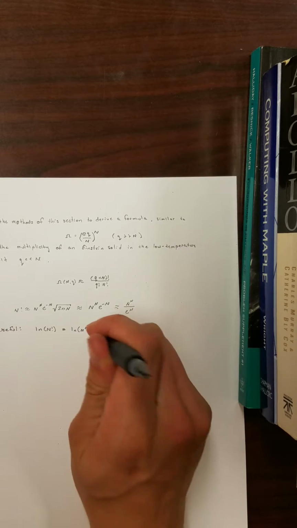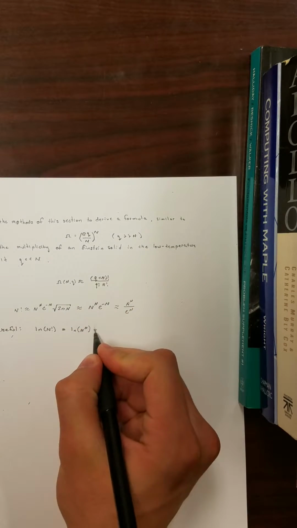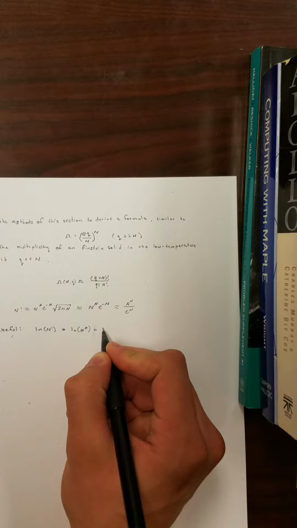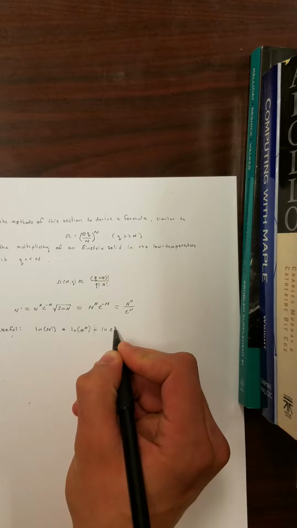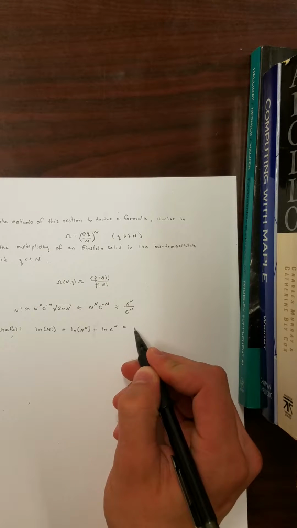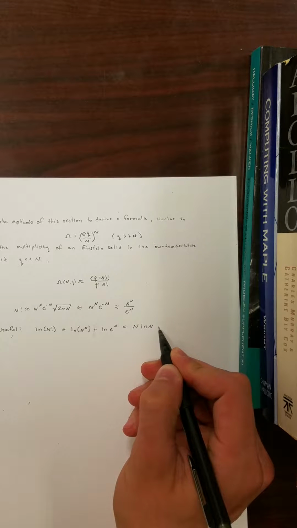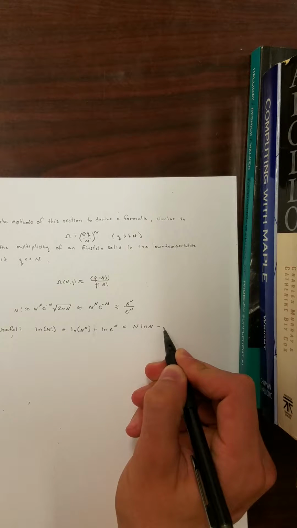Multiplication splits up a natural logarithm, and division becomes subtraction. So we get natural log of n to the n minus the natural log of e to the n. And so that's going to give us n times natural log of n minus n.